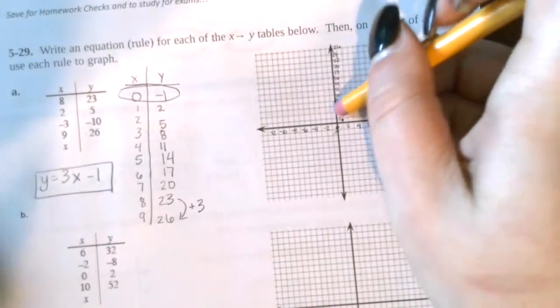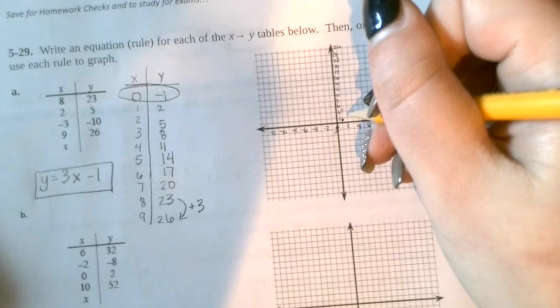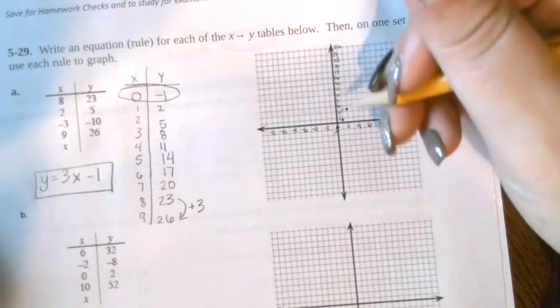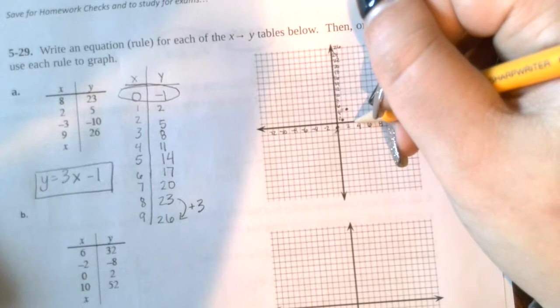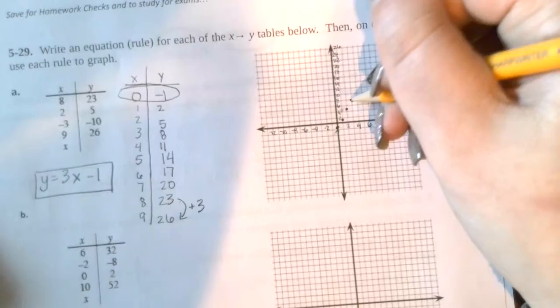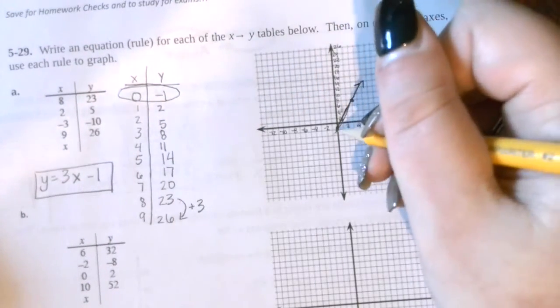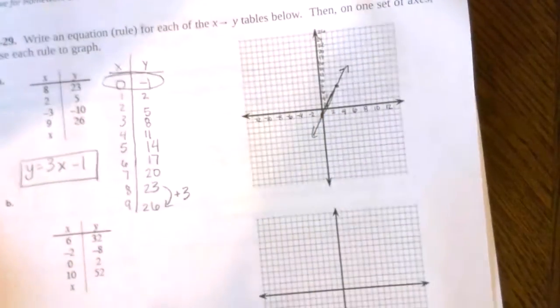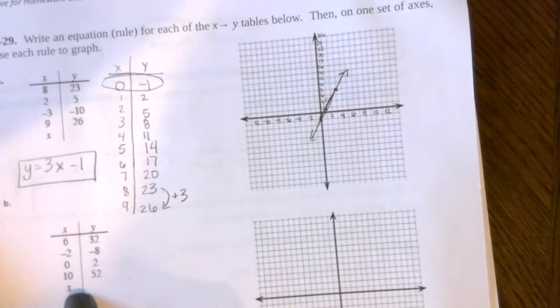Oops, I didn't go over. Sorry, this graph paper is so tiny. Okay, and then up 3 again and over 1. And you can kind of see how that line is going to continue to grow. I could also decrease it, right? It's just so small that maybe you can do it on yours. Your eyes are probably better than mine. All right, moving on to the next one. We've got enough points on there, 3 or 4 points, so that's fine.